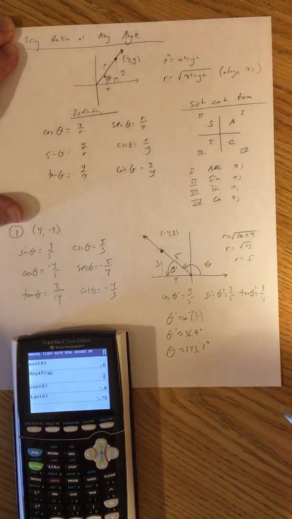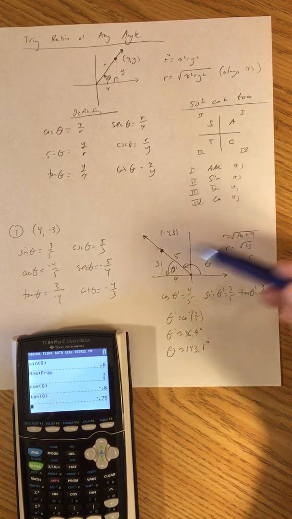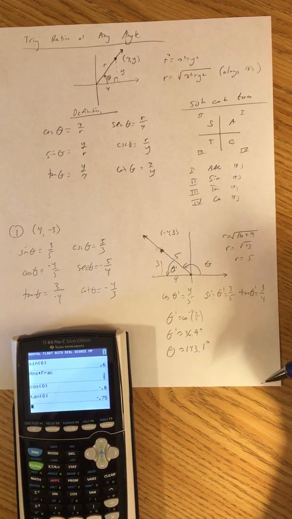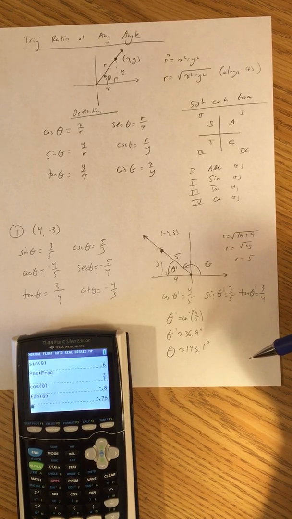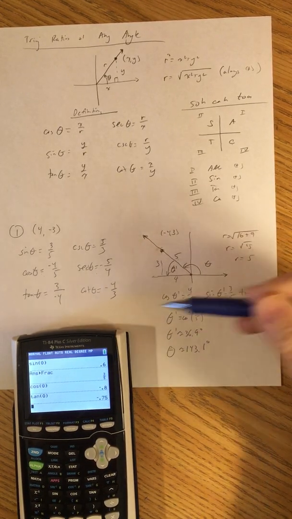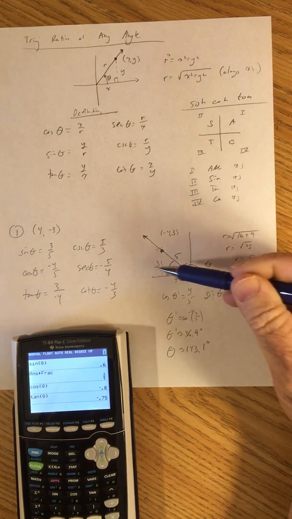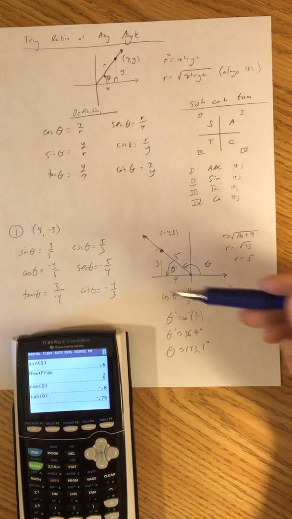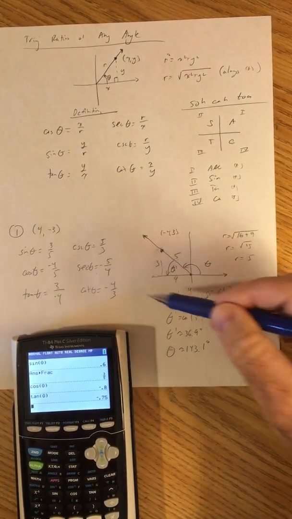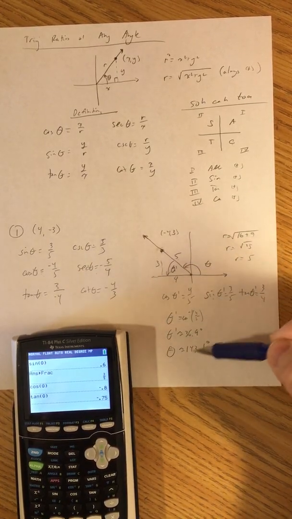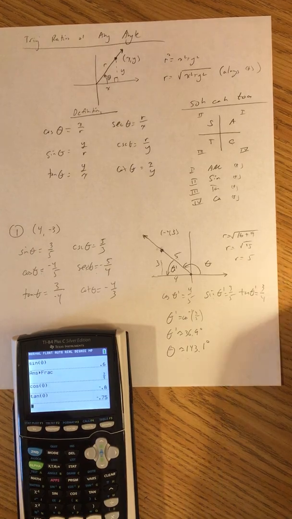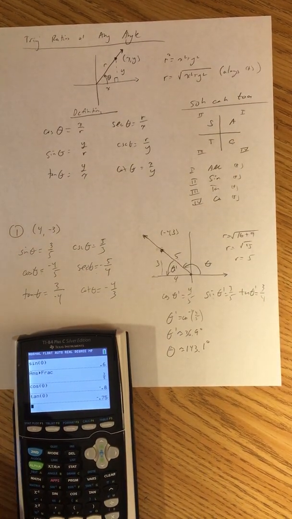Tan theta. Negative 0.75. Okay, so for these problems that you're going to do for your next assignment, there is no reason to get them wrong because you can check every answer by grapher. You have to plot points, write the reference angles down, or write the ratios down, find the reference angle, find theta, and then check by grapher. Okay, we will do one more.